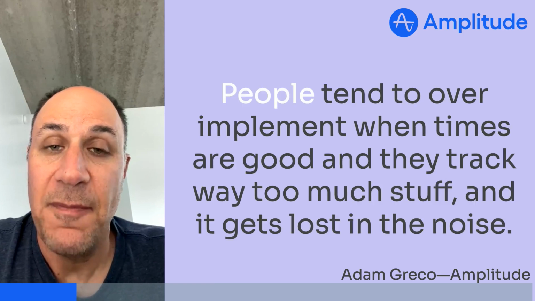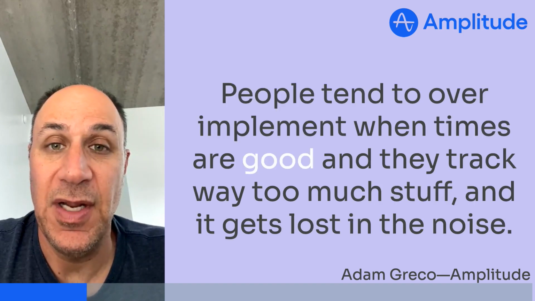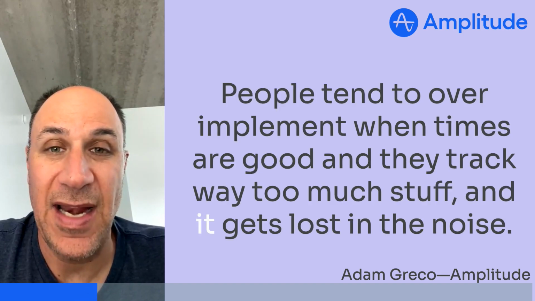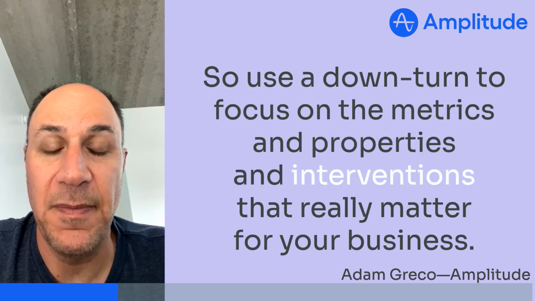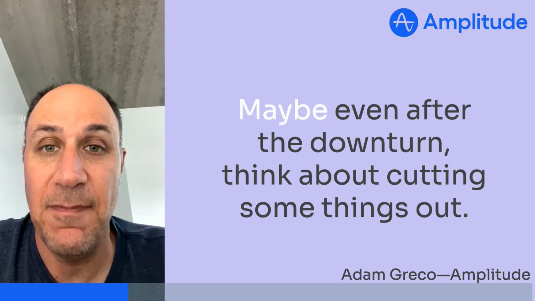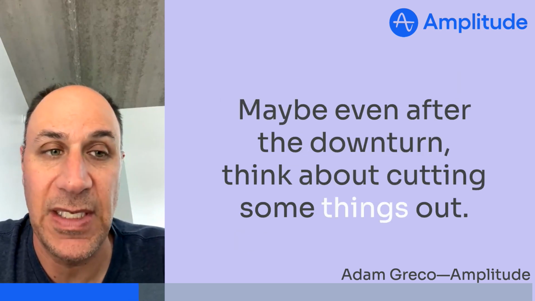for your business. People tend to over implement when times are good and they track way too much stuff and it kind of gets lost in the noise. So use a downturn to focus on the metrics and properties and dimensions that really matter for your business. Maybe even after the downturn, think about cutting some things out.